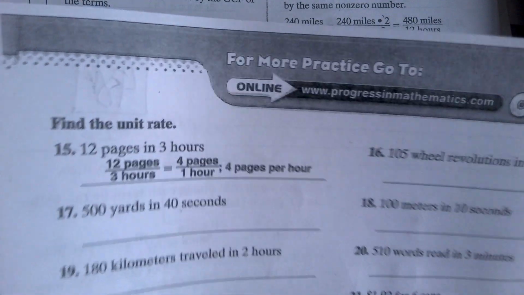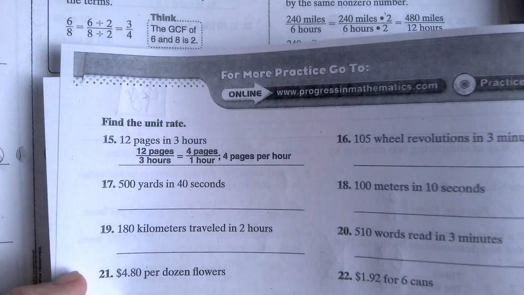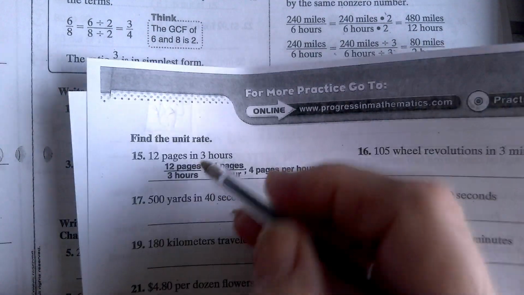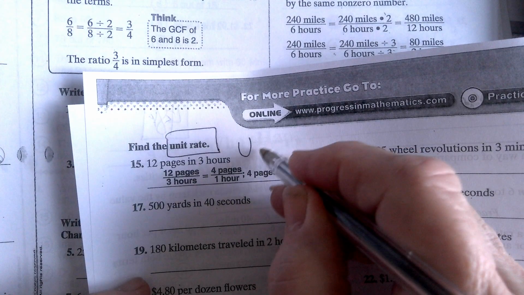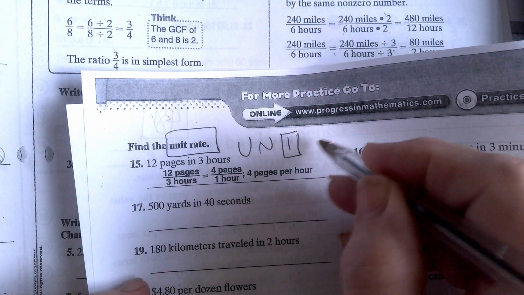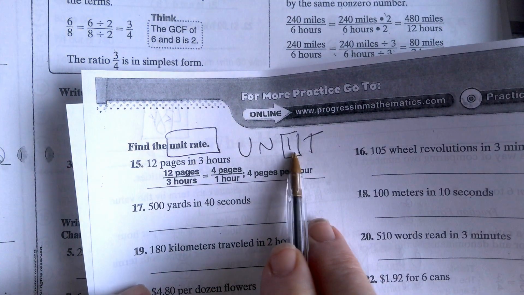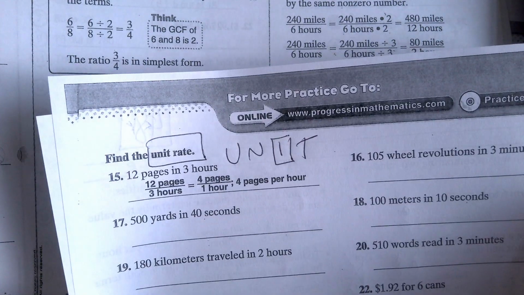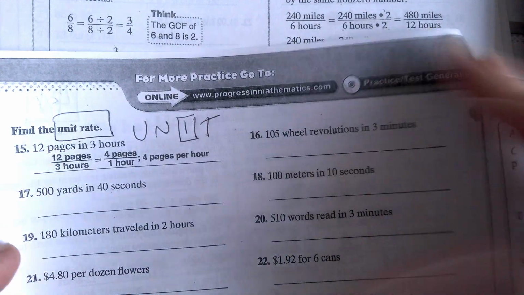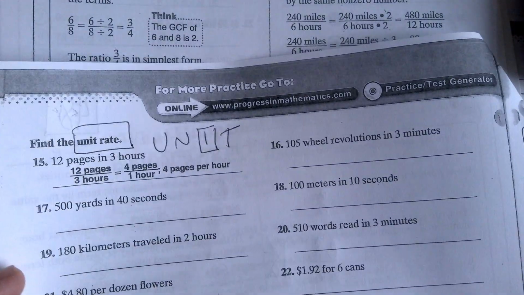All right, we are going to find the unit rate. This is really important. The unit rate, U-N-I-T, is for 1. Think of that I is for 1. So let me do an easy one. Over here, and I'm going to put it in fraction form.